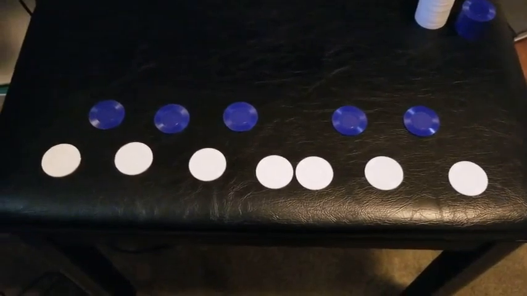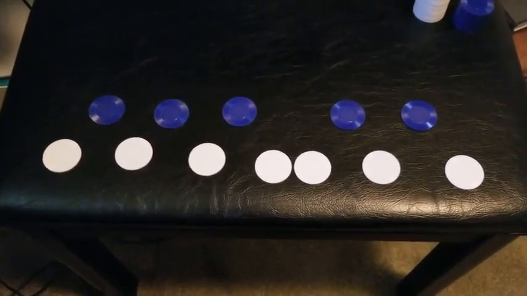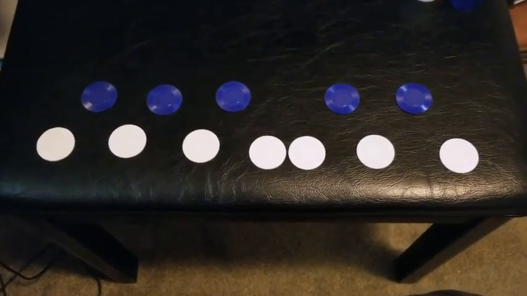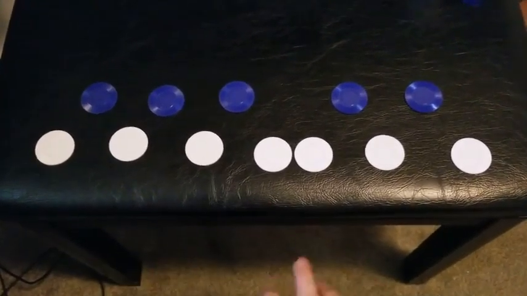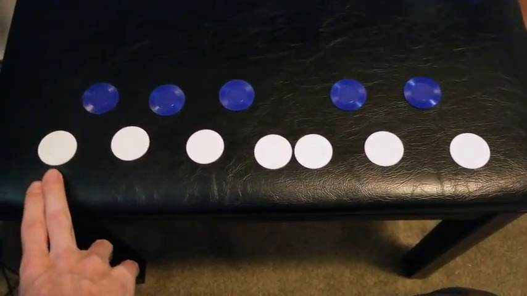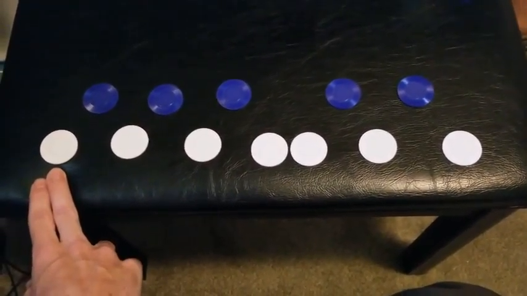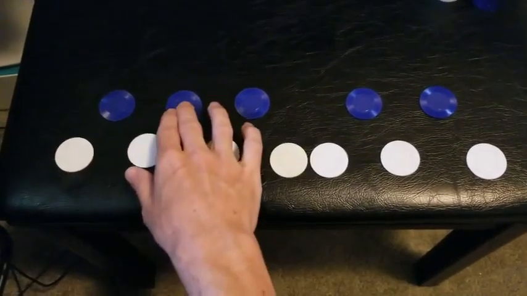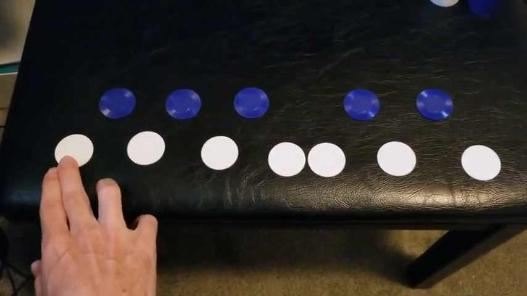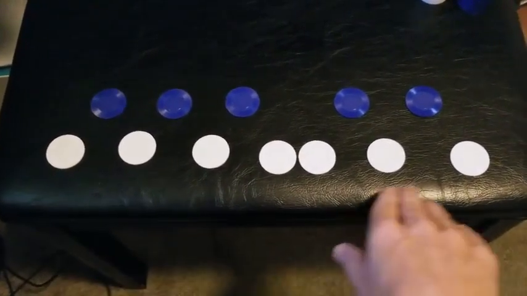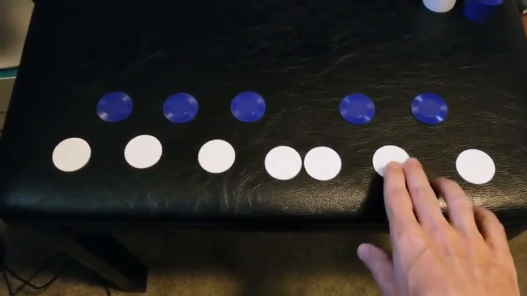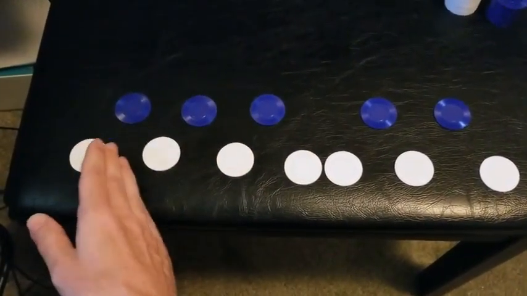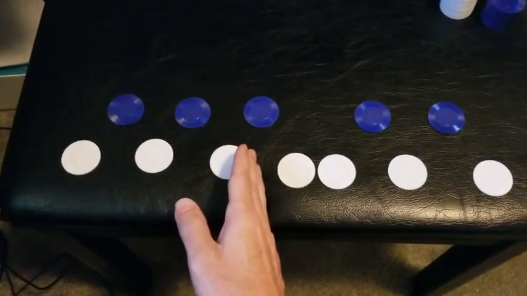Today we're going to talk about the F major scale. I have laid out here the F chromatic scale, starting with the note F on the far left. You can see where F lies in relation to the rest of the notes, and that there are three blue chips here, which would be the group of three black keys on a piano keyboard.